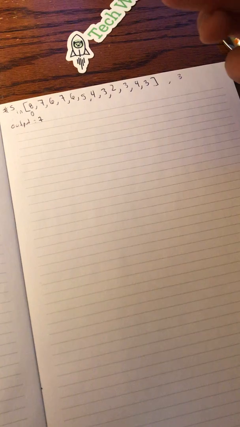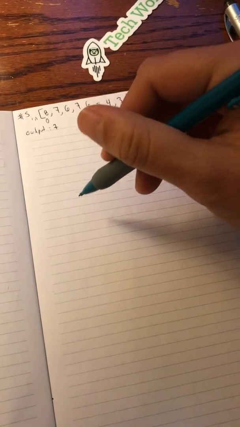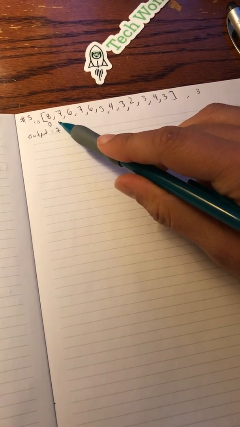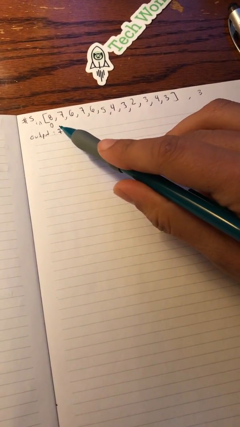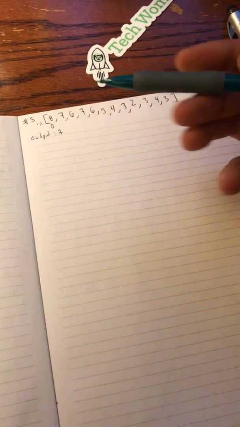In that case, it will give us a 5. And now we're going to get a new index. So we're basically going to jump over our current index and skip to our new index.